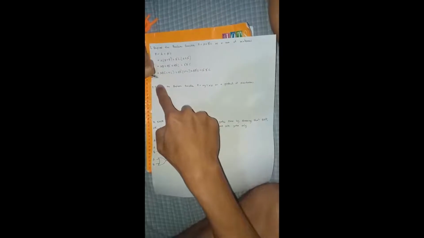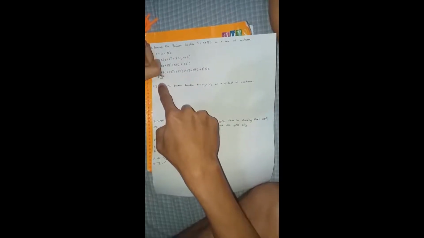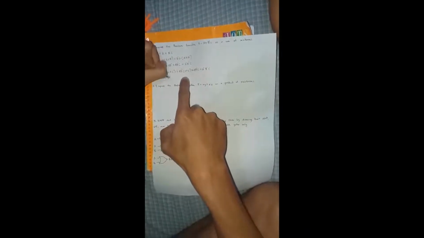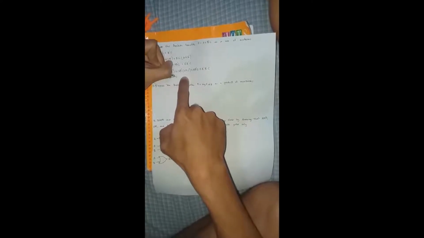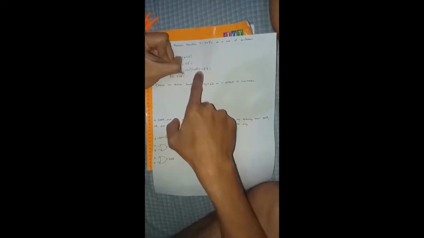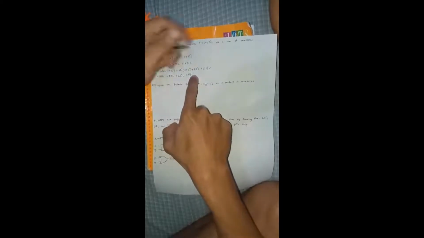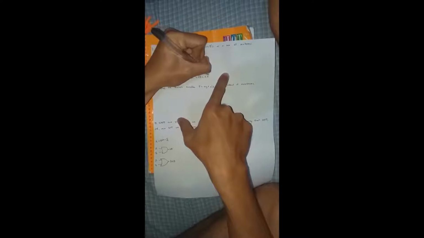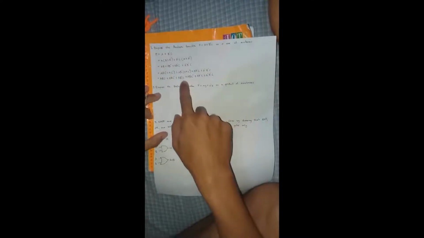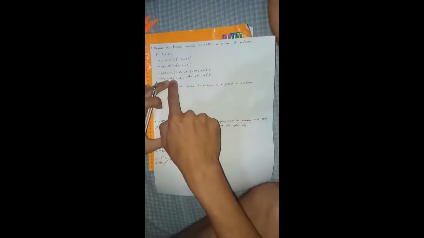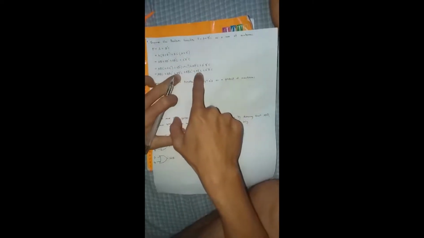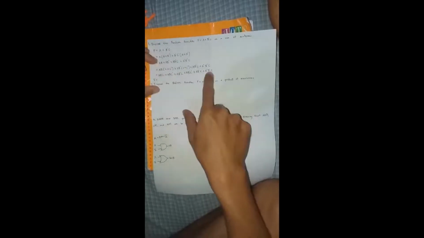By the distributive property again, let's distribute: abc + abc' + ab'c + ab'c'. That's correct. Then ab'c + a'b'c. As you can observe, there are two minterms that are the same, so these will be simplified into just one minterm.